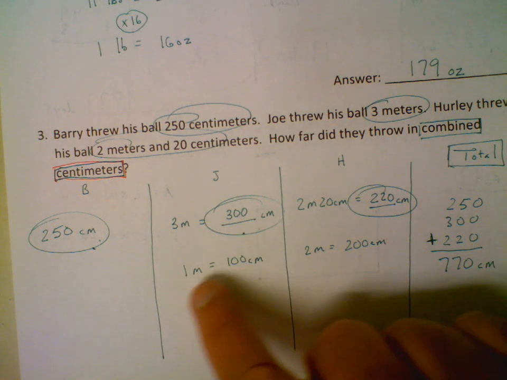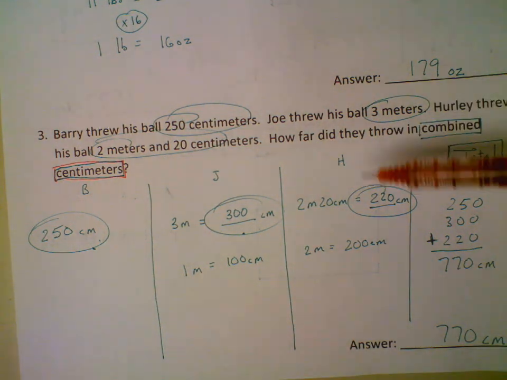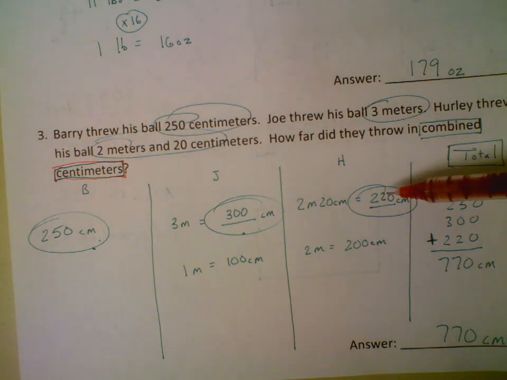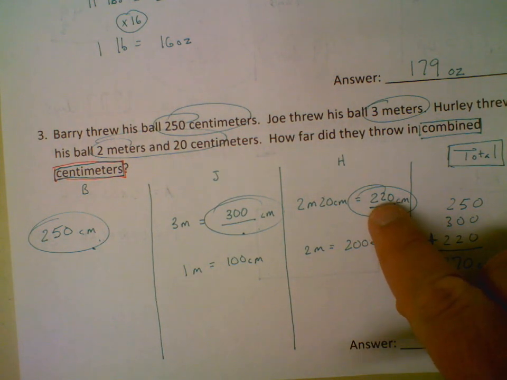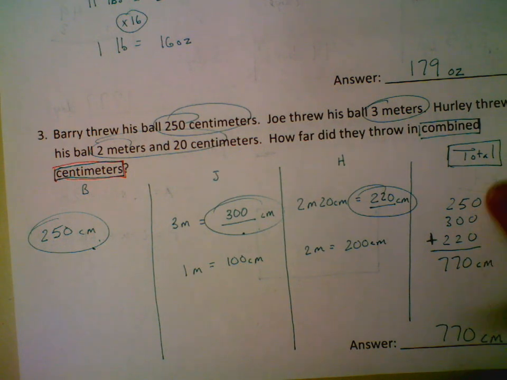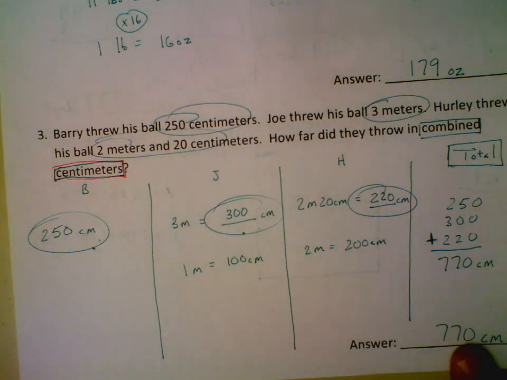I just put my connector down here. And this one was 2 meters 20 centimeters. So I turned the 2 meters into 200. I added the 20 back on, I got 220. I added all of them up, 770 centimeters, because that's what they needed. Centimeters for that one, okay?